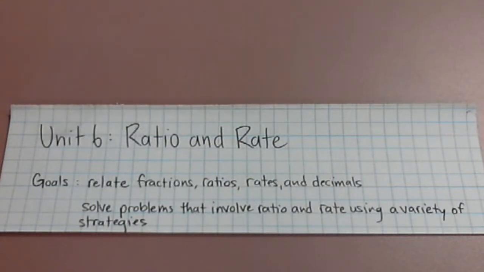In this video today, we're going to be introduced to our new unit, which is Unit 6, and it focuses on ratio and rate. I'll explain more what those terms mean in a little while. But for today, our goal is to be able to relate fractions, ratios, rates, and decimals. This is sort of like an overarching goal for the whole unit. I'll get into more specific ones as we go through the individual lessons. And then we're going to be able to solve problems that involve ratio and rate using a variety of strategies.